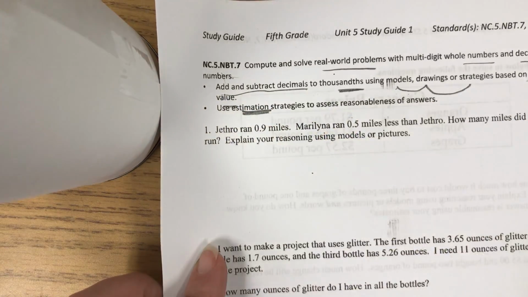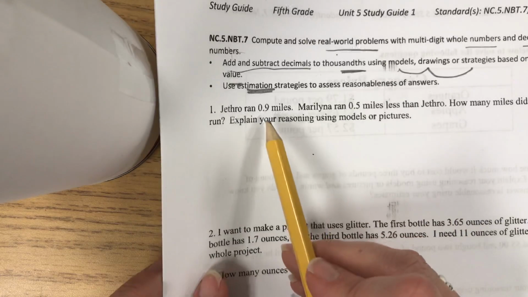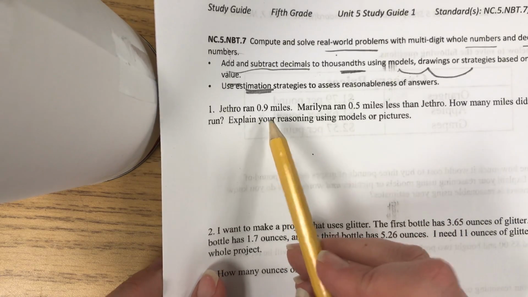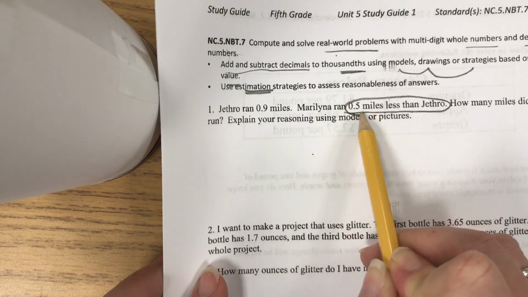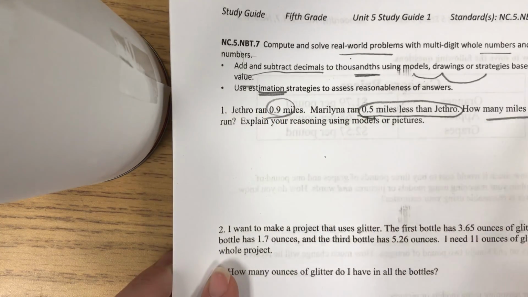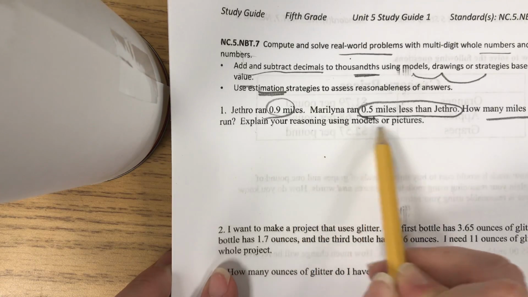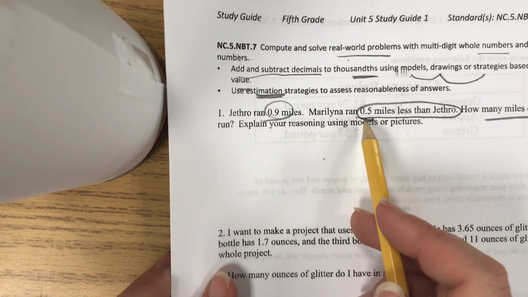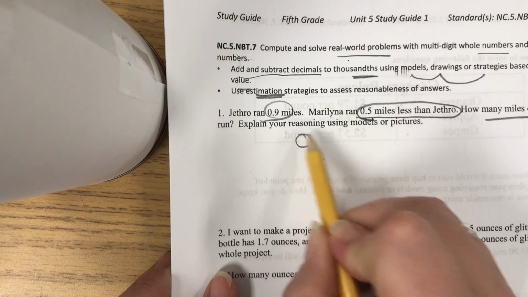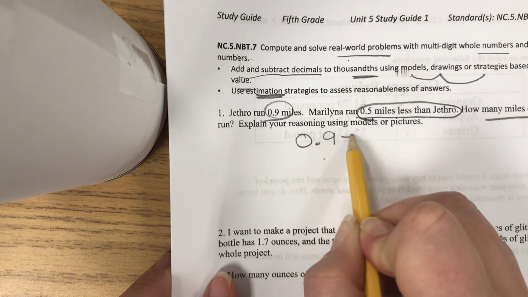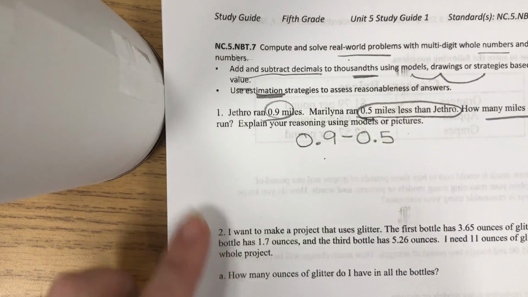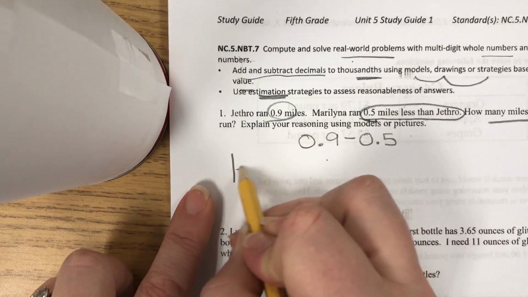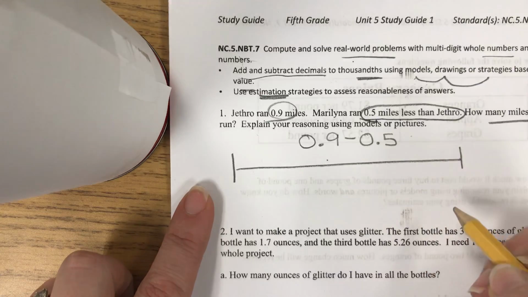Use estimation to help. Okay, so Jethro ran 9/10 of a mile. Marilena ran 5/10 less. How many miles did Marilena run? Explain your reason using models or pictures. If she ran this much less, I know she's going to be doing 9/10 minus 5/10.